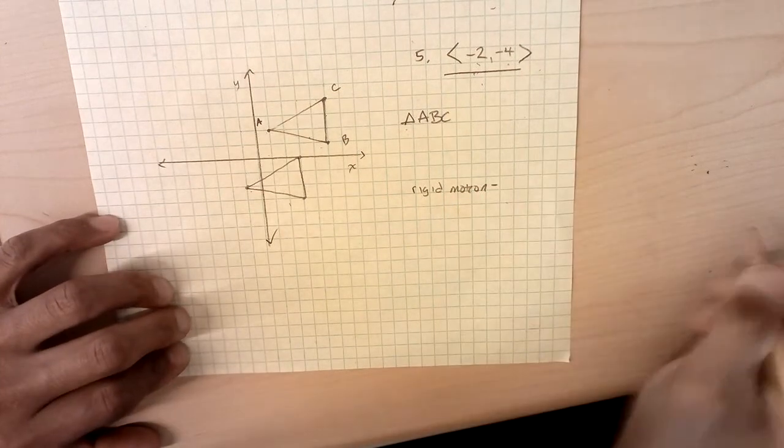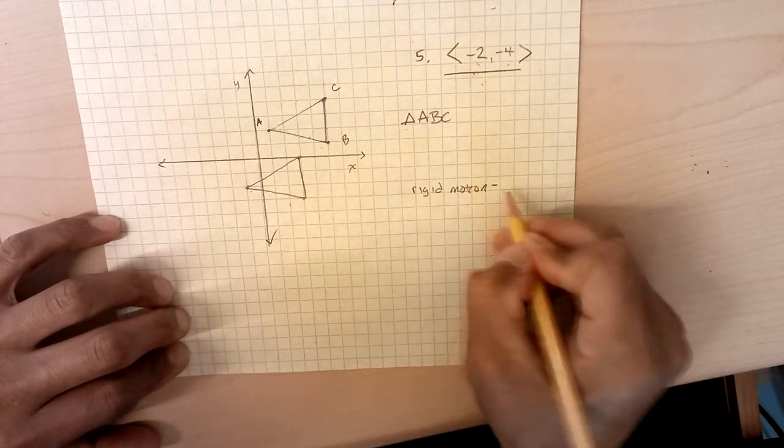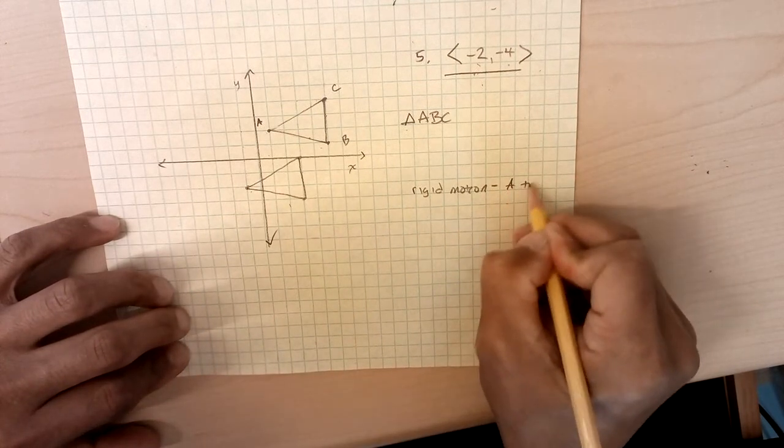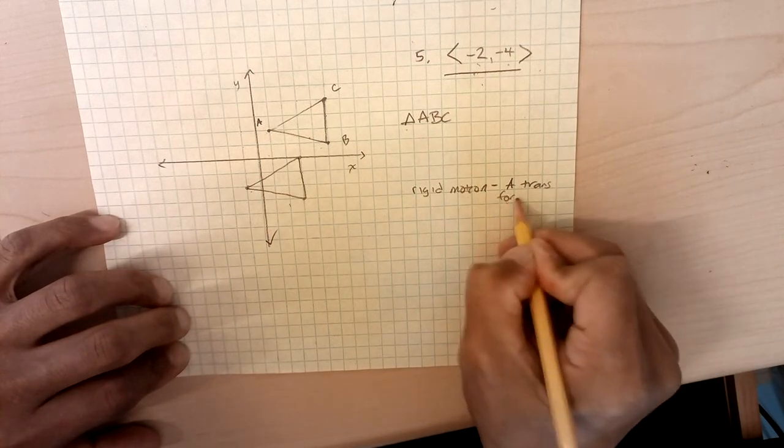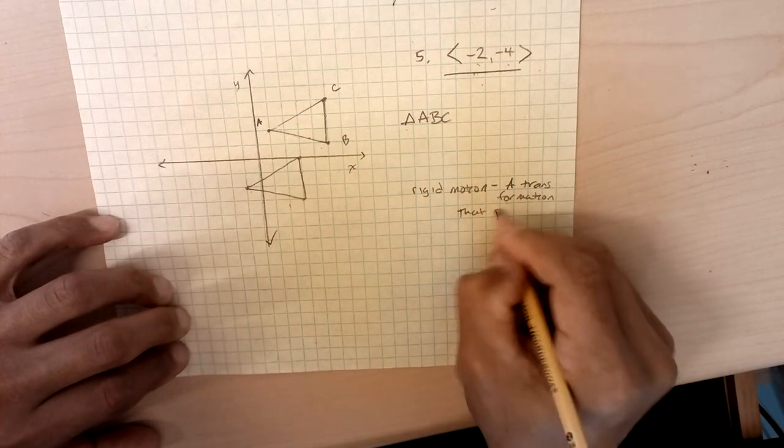So a translation, as you see, even though this is only one example, is a rigid motion. Any type of transformation that produces a congruent figure.